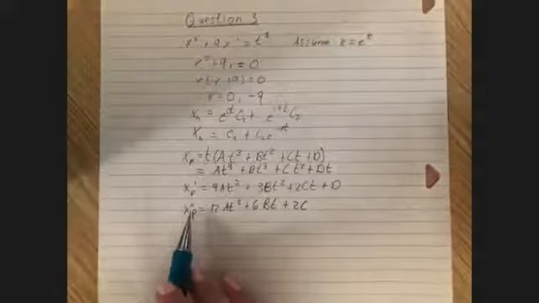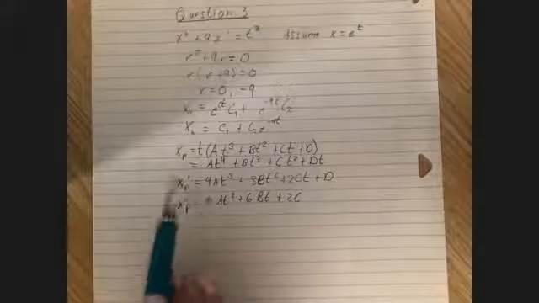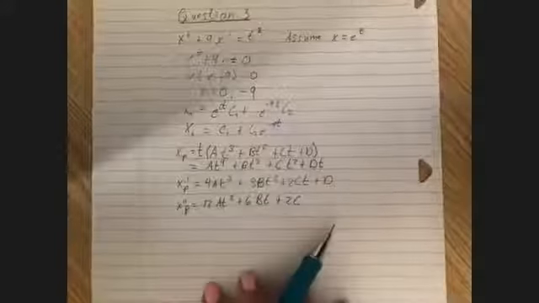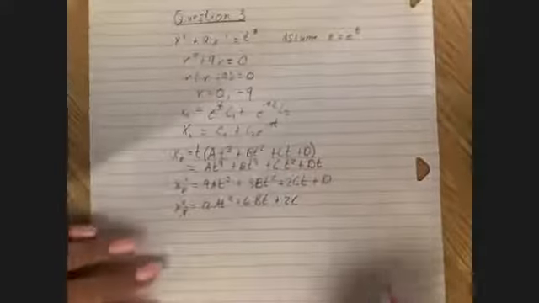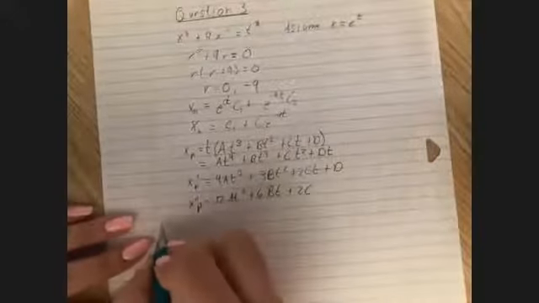So we have our x prime and our x double prime, and then we're going to plug it back into this equation up here. So then it's going to be very long.